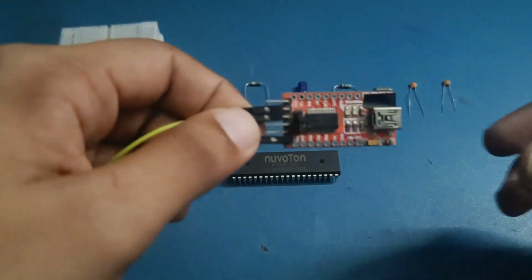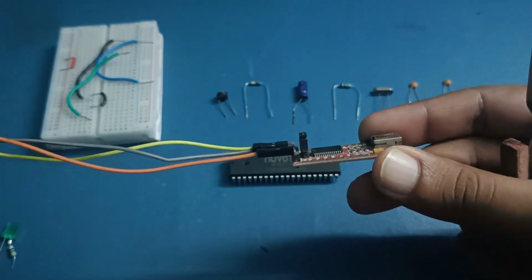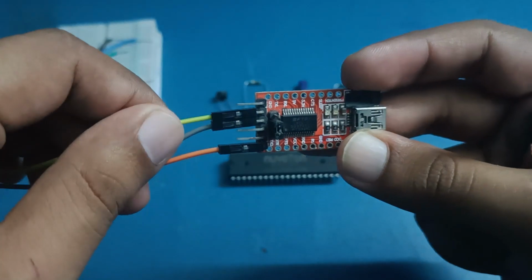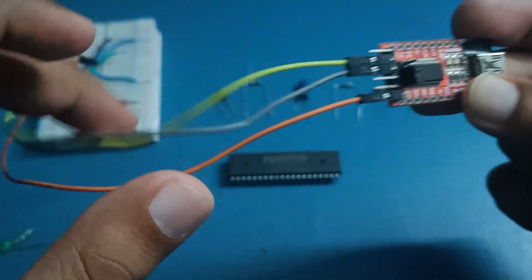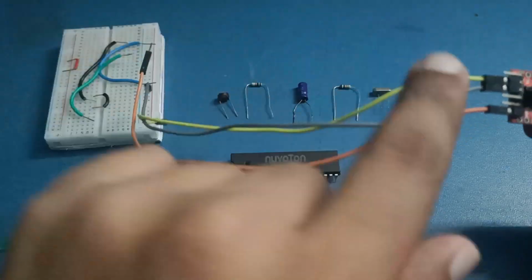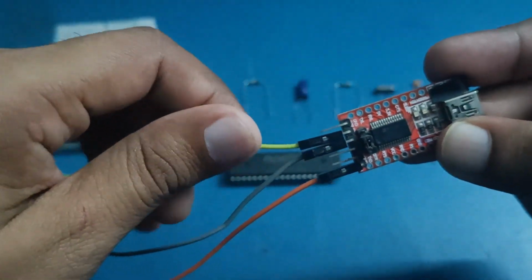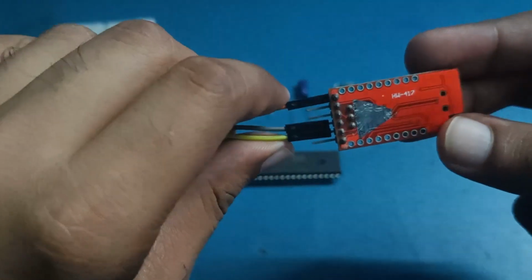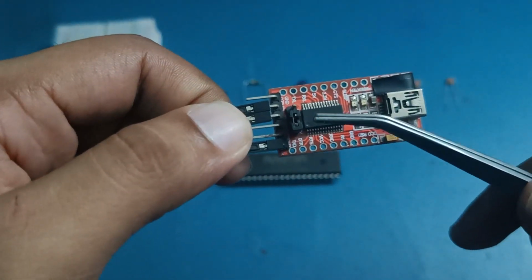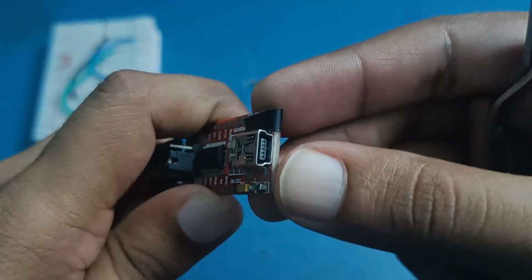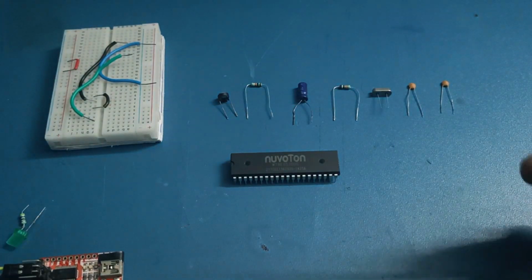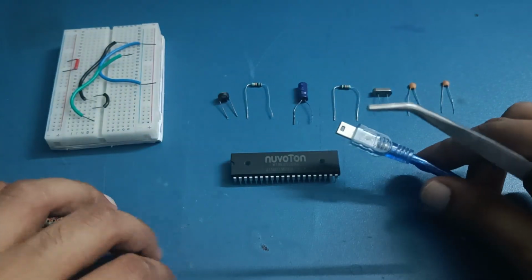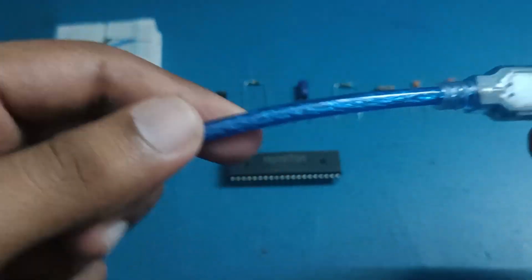In addition to this, you require this programmer, an FTDI module called FT232RL, which is a USB to serial converter. You will also require some jumper wires, female to male. This is the RX, TX and ground. This is also called a USB to TTL module. The chip on this is called FT232RL, and it has a USB connection so that we can program it. Connect this to the USB, and the other end we can connect to the laptop.